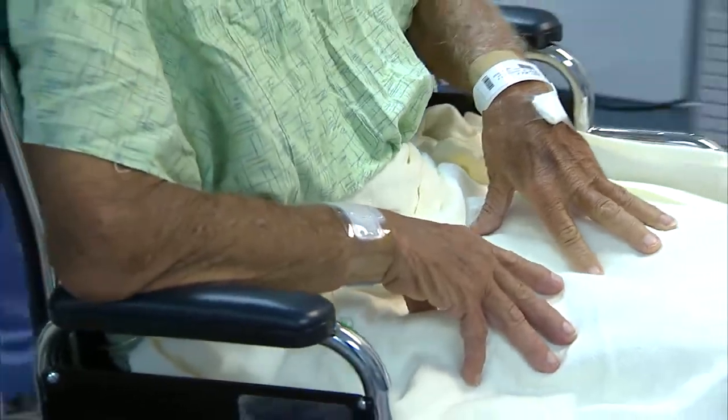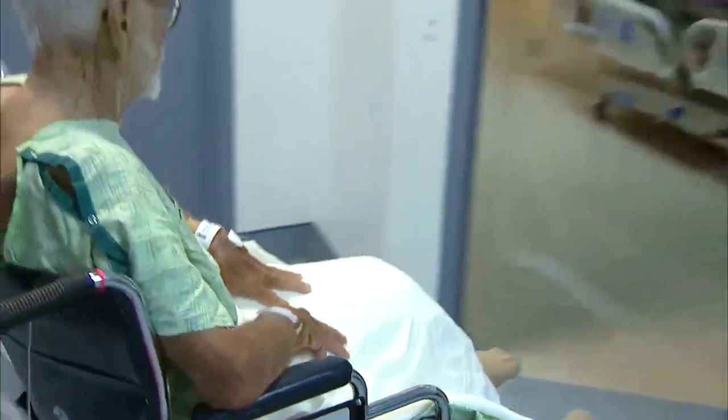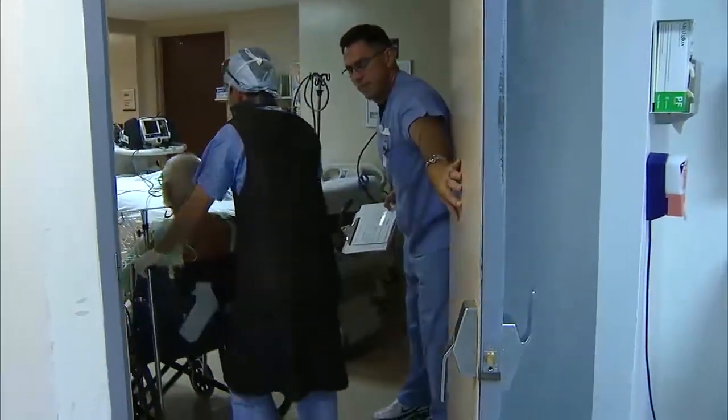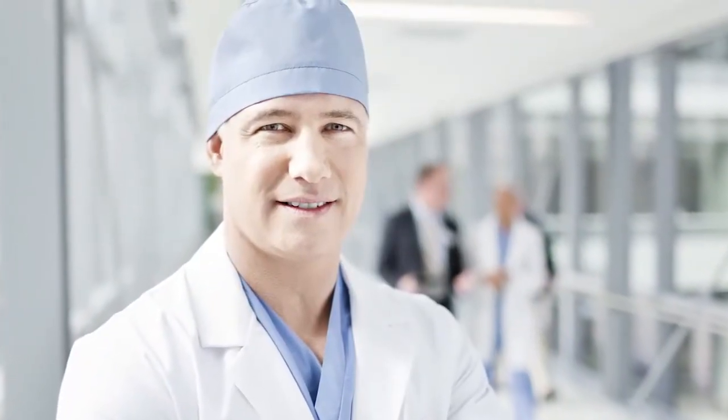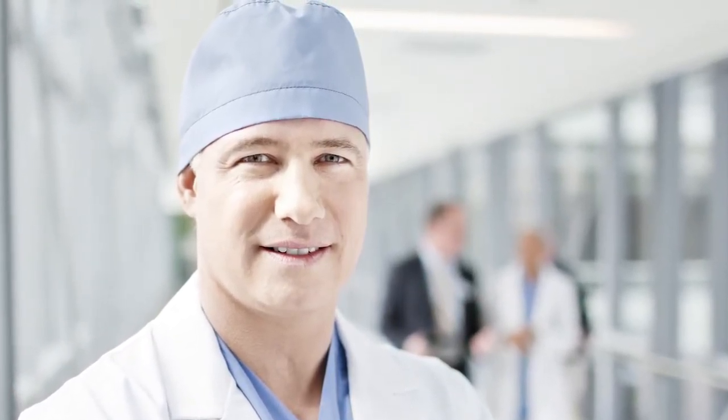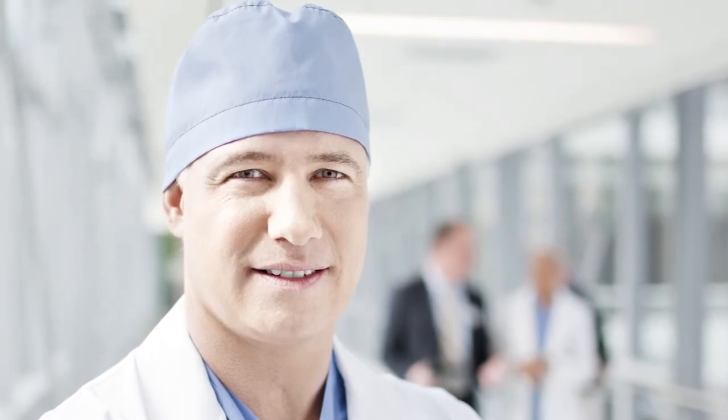After your procedure, it's important to follow your doctor's advice and take all prescribed medications as instructed. As with any medical procedure or treatment, talk to your doctor about the risks and benefits of coronary artery stenting to see if it's the right option for you.